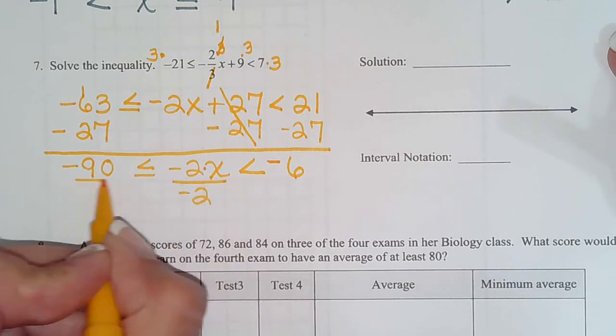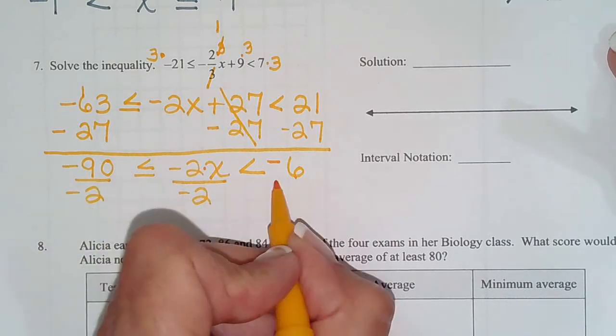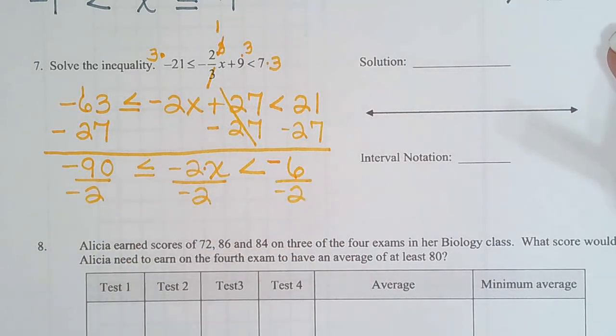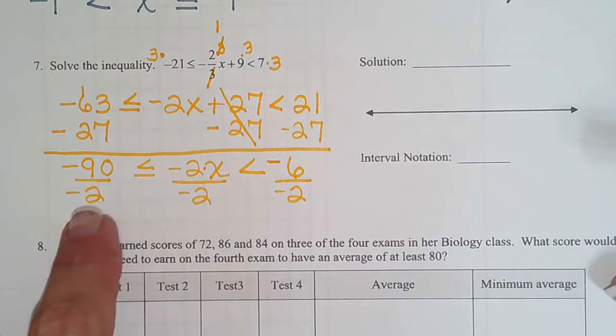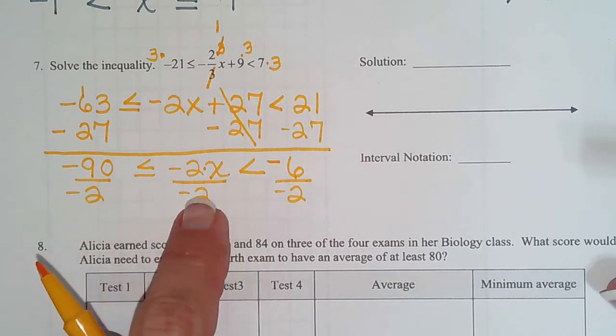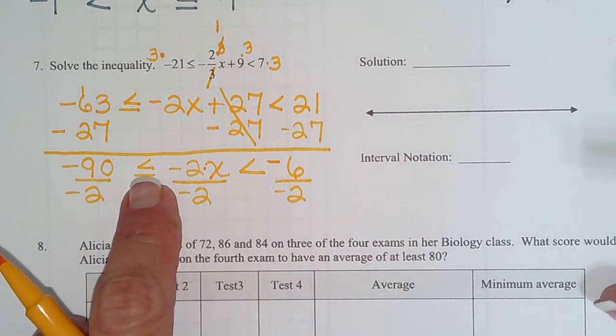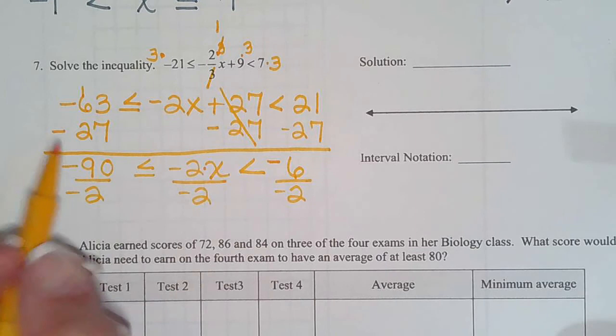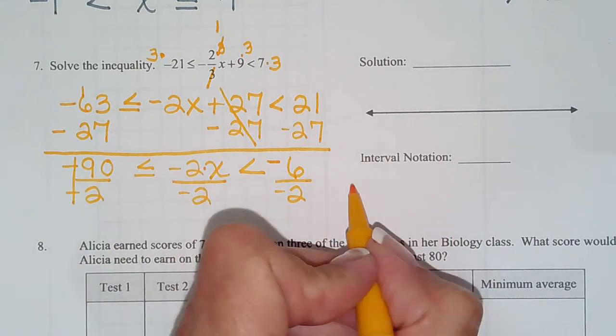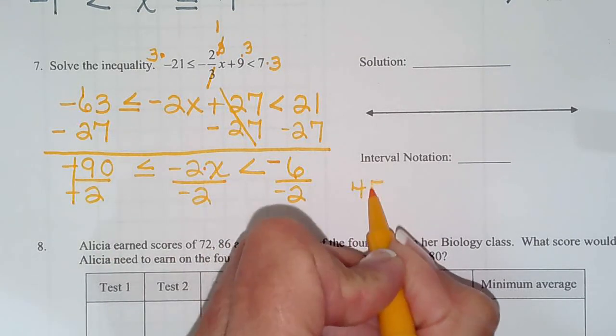But what did we learn? Whenever you divide by a negative, you have to flip the symbol. So now you're probably going, oh, which one do I flip? You have to flip both of them. You don't get a pick. So I'm dividing by a negative, so that symbol's going to flip, and this one. So 2 negatives, positive 45.